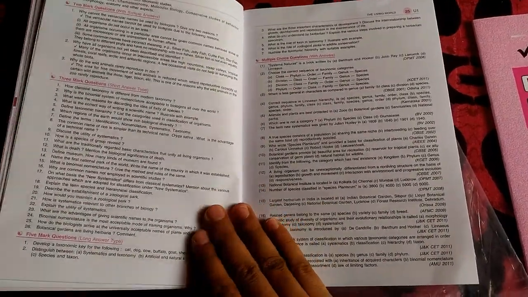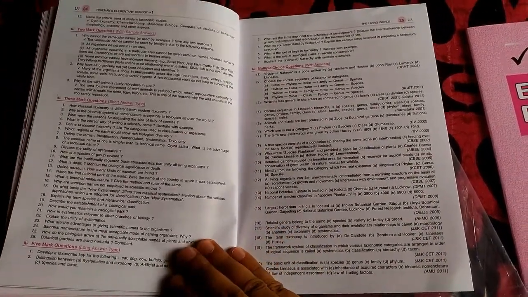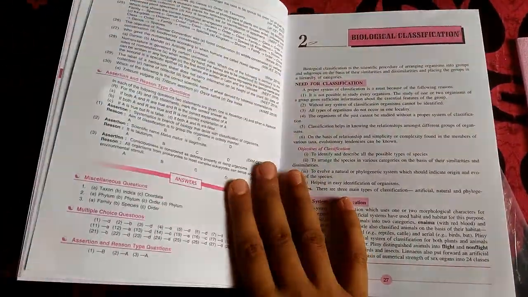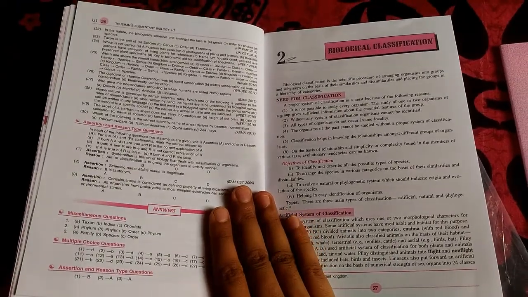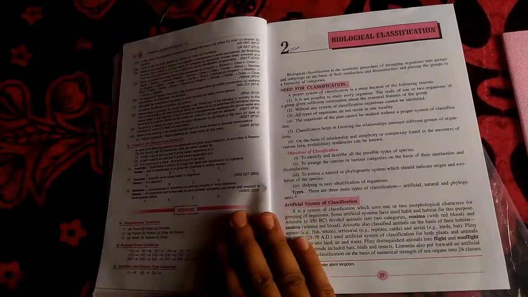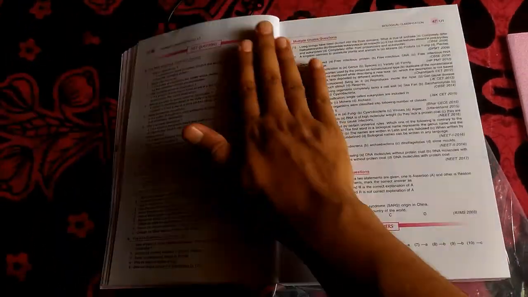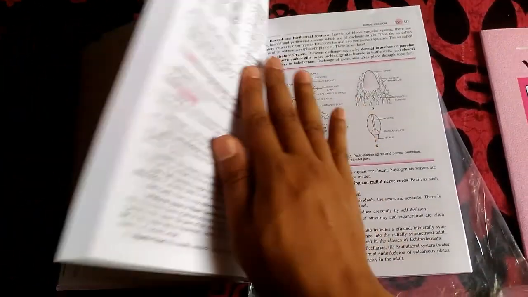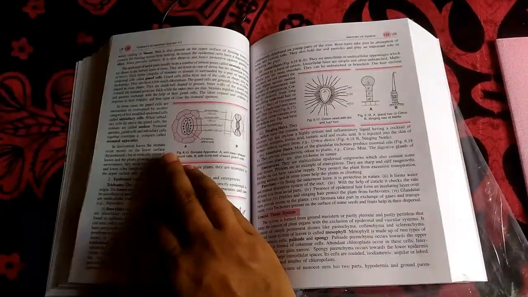The 3 mark questions, multiple choice questions, various types of questions, and also suggested competitive exam questions with answers. Okay, then biological classification is also present, and various chapters are present inside the book.